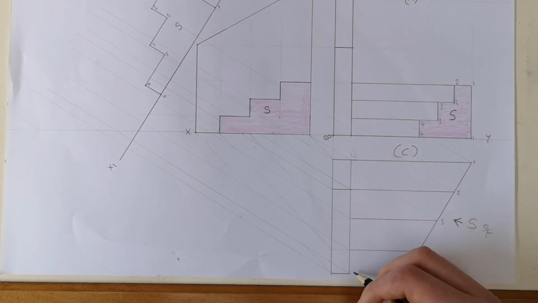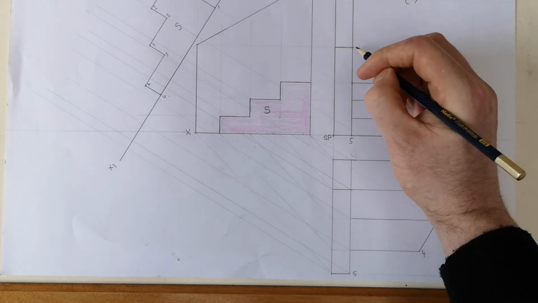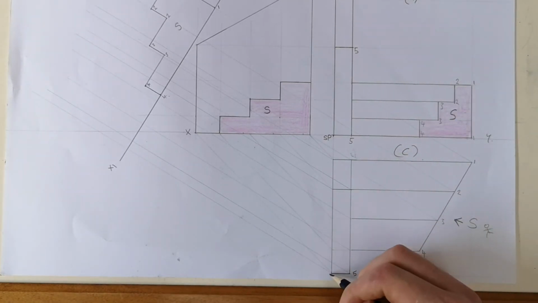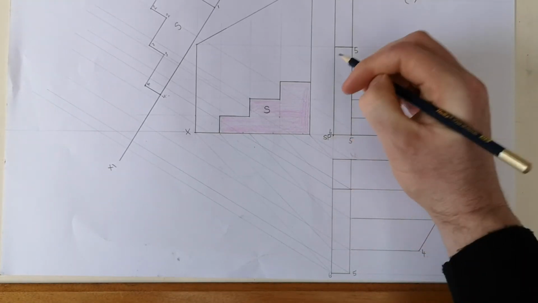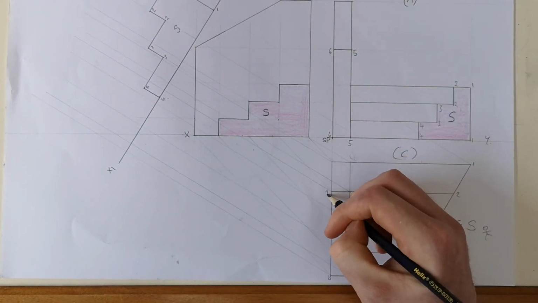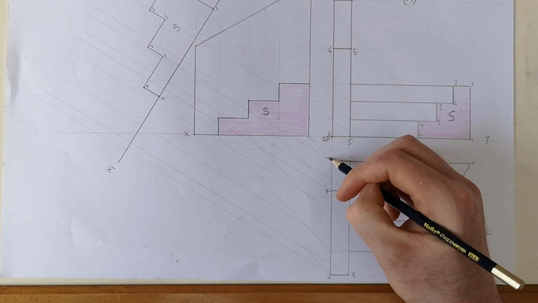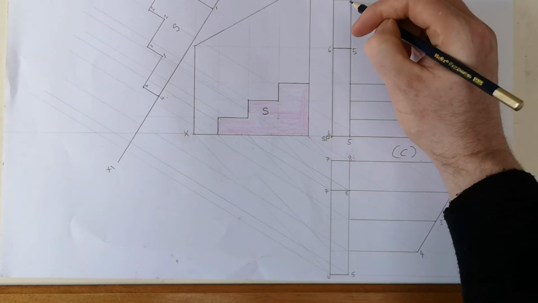I'm going to call that 5, which should be here and here. 6, which should be here and here. That can be 7, which should be here, and 8. There's 7, 8.